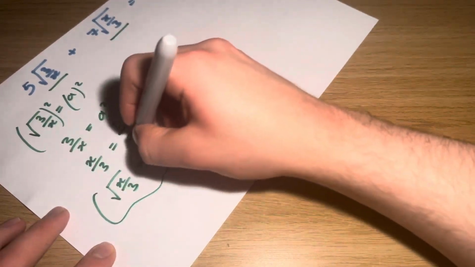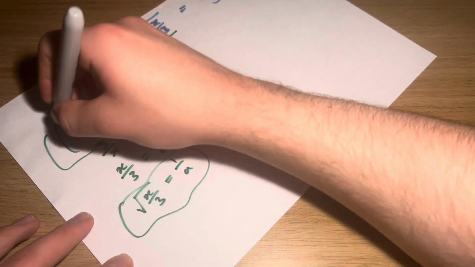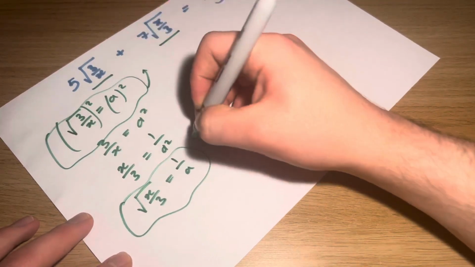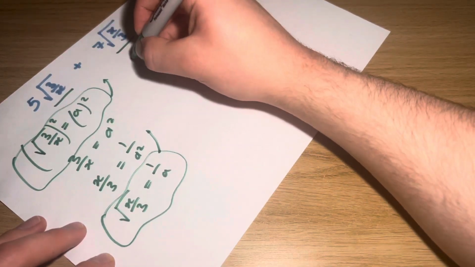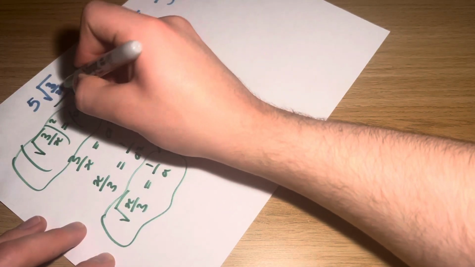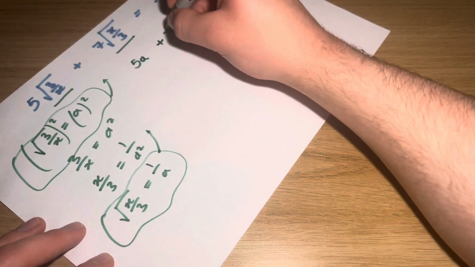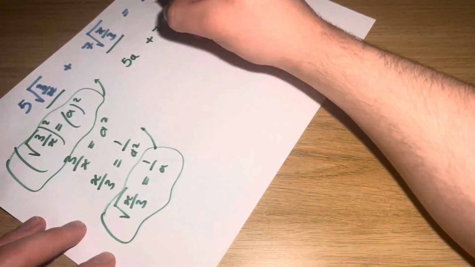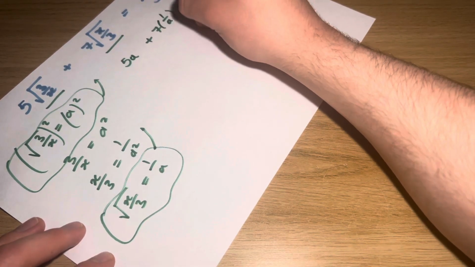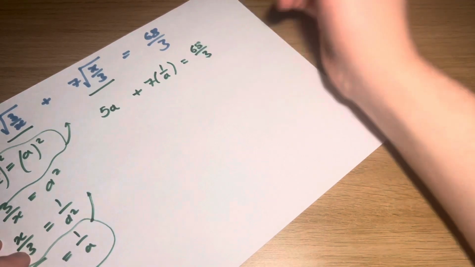So I'm going to substitute these into my equation, and I'm going to solve for it. So I'm going to have 5 square root of 3 over x, which we know is just a, plus 7 square root of x over 3, which we know is just 1 over a, equals 68 over 3.